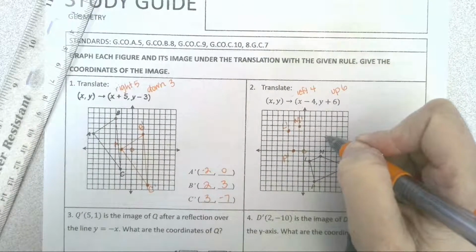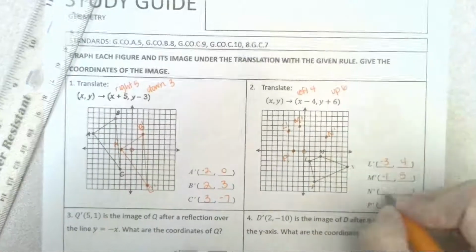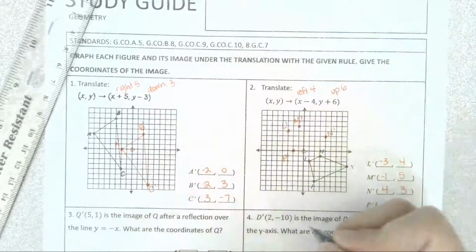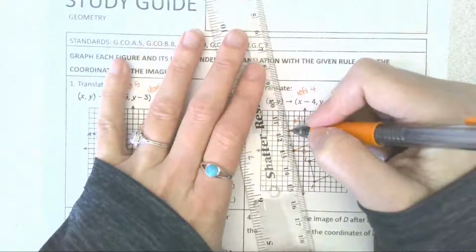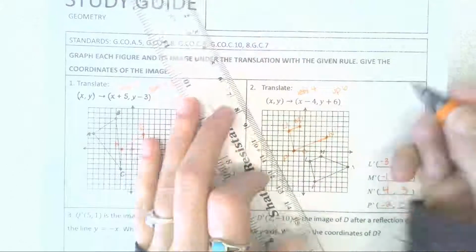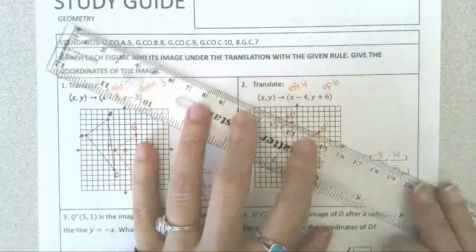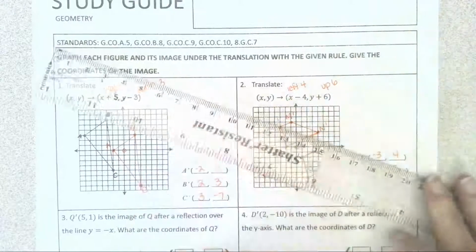And then here is N prime, and that's at 4, 3. So translation is just going to be a shift, left, right, up, down, or any combination of those. The figure should be the same size, the same shape, just shows up on a different part of the graph.